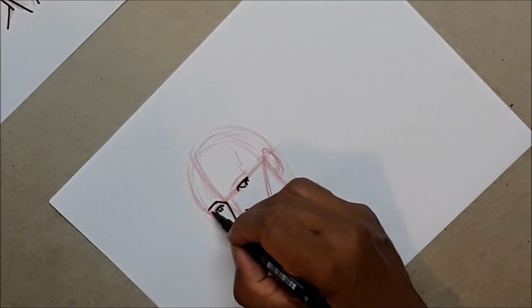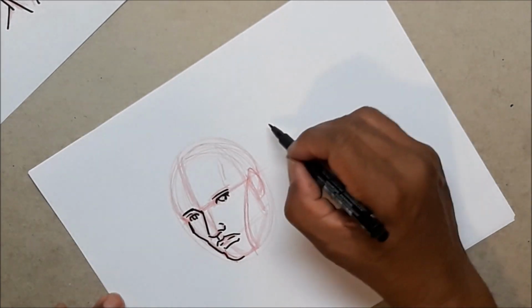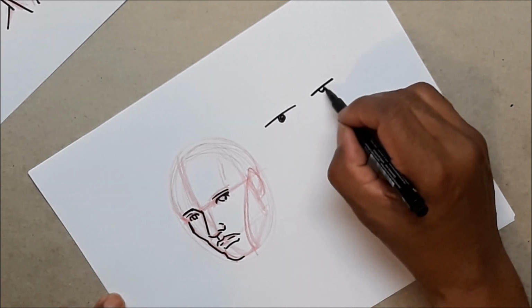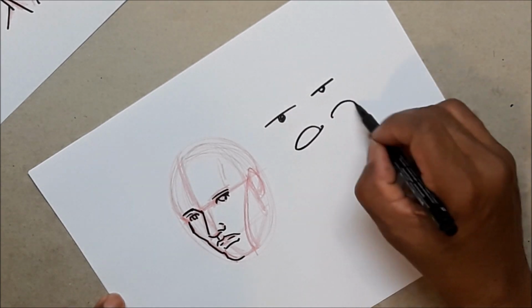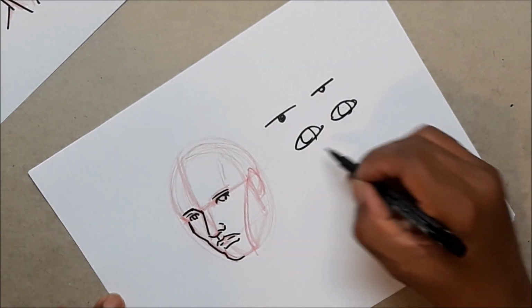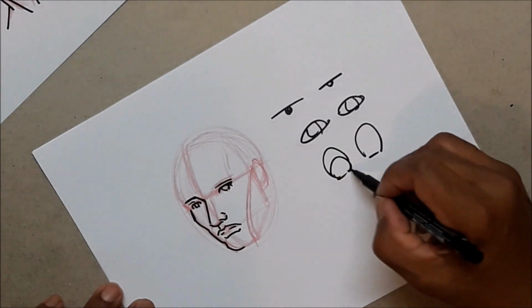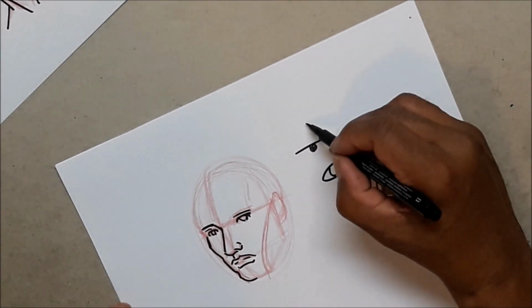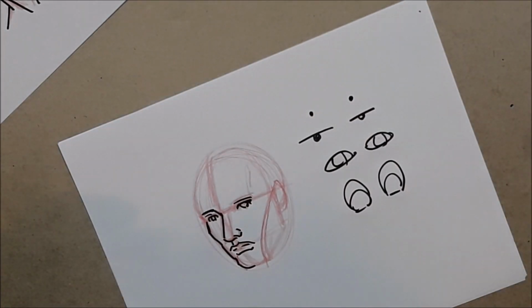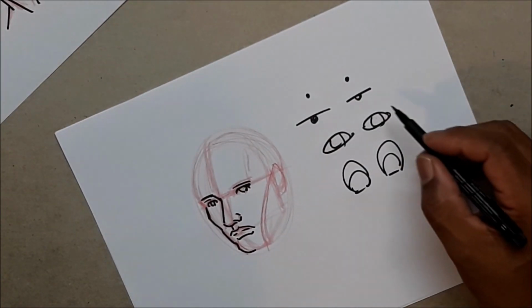And there are many ways to do eyes. You can close the eyes up. You can do eyes like this. You can do regular eyes. You can do the anime kind of eye. You can just do the spots on the eyes. It depends on your drawing style that you're doing.